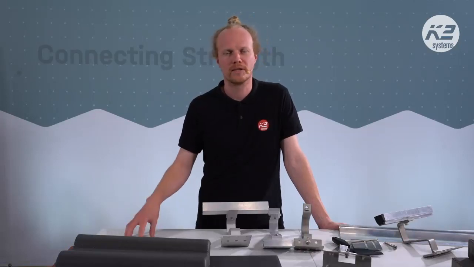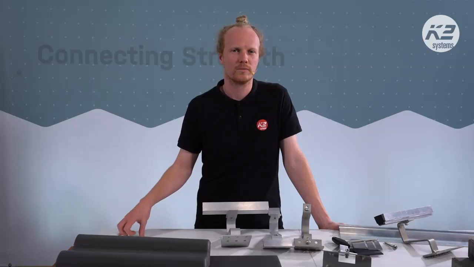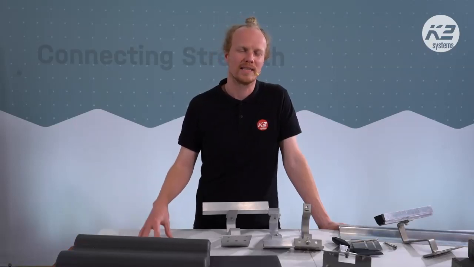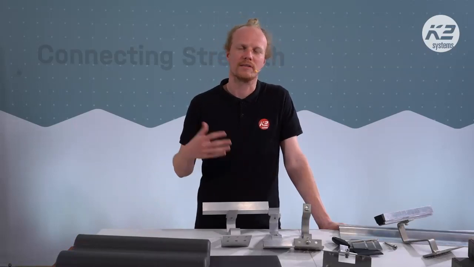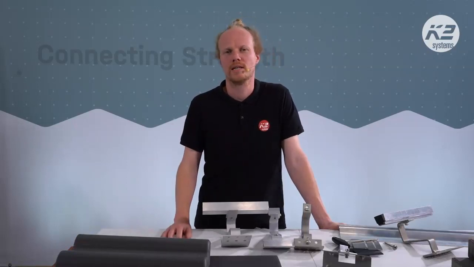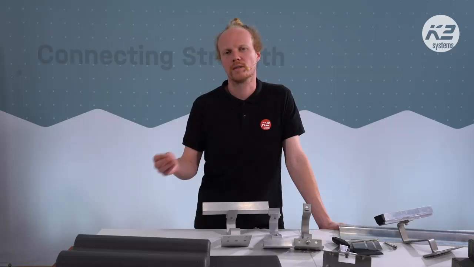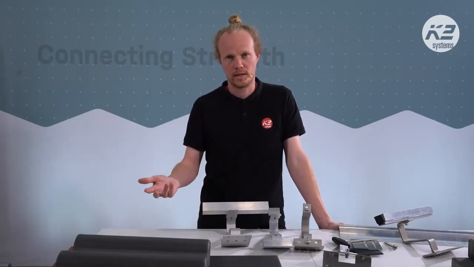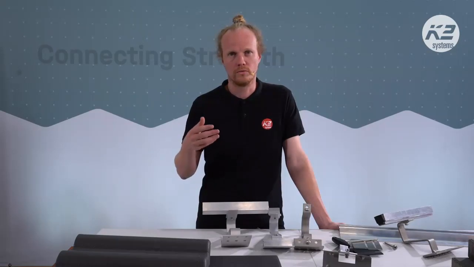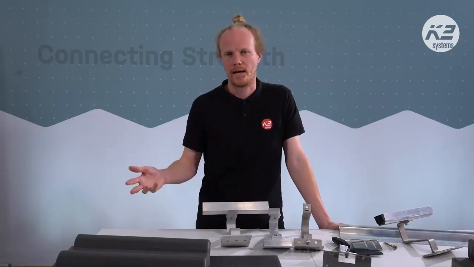So whenever we put PV on a roof, there's obviously some degradation, some way of damaging it. With K2 and the products that we have, we're trying to minimize the ways we can do that and make it a bit easier for you, hopefully the installer, to figure out what to do and maybe how to do it as well.